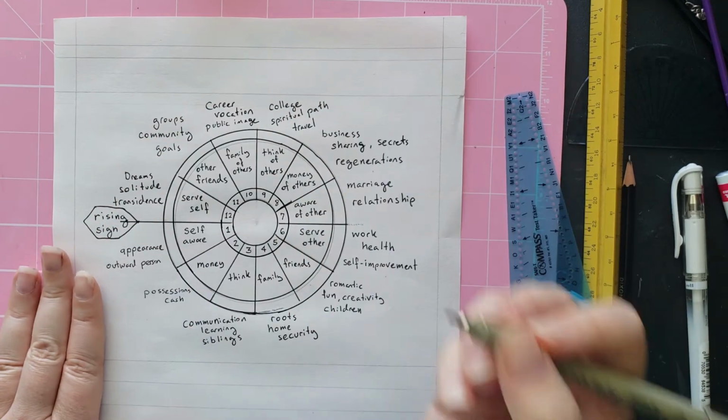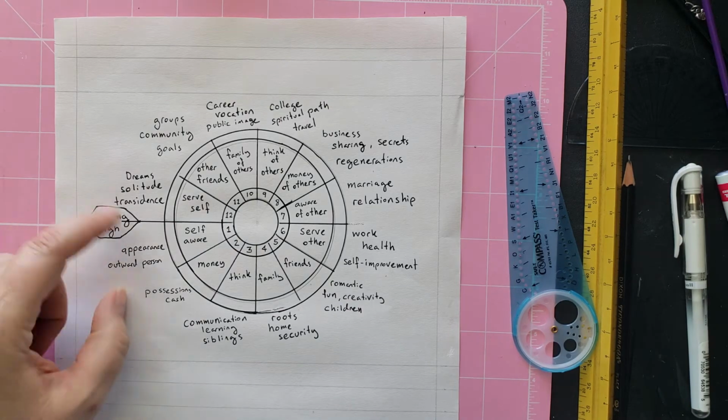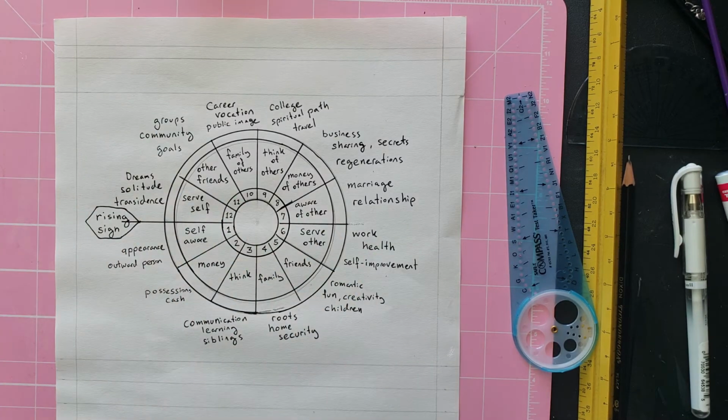Okay, that's not as pretty as I would imagine, but it's okay. I just wanted to make sure this is separated from my house notes.